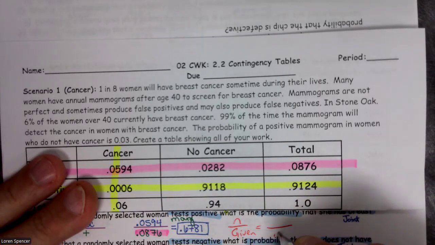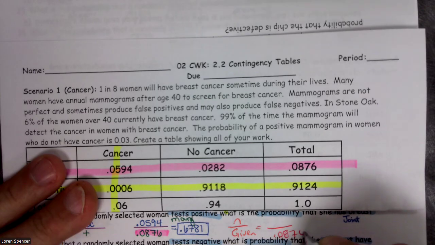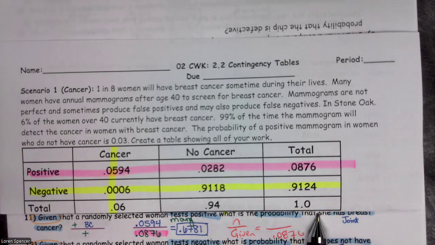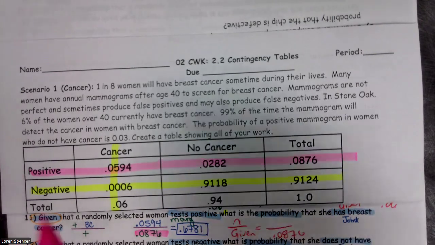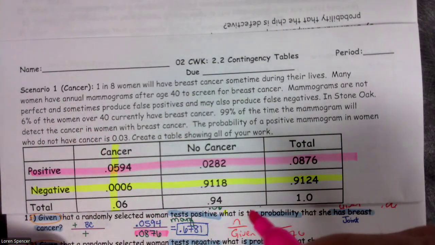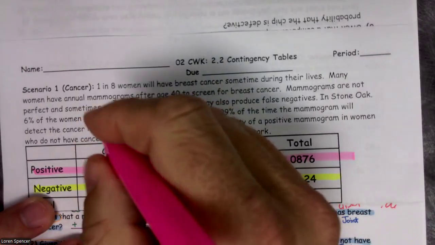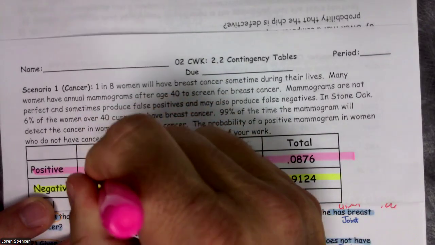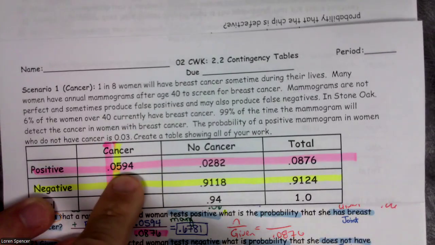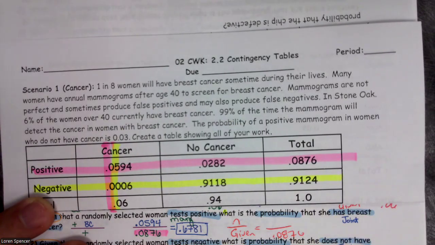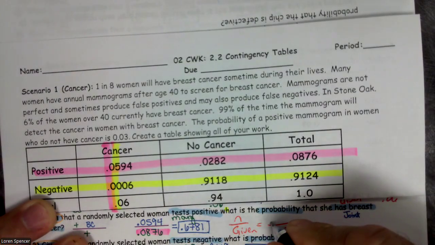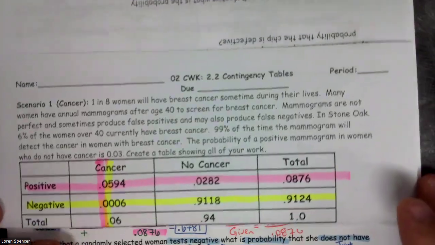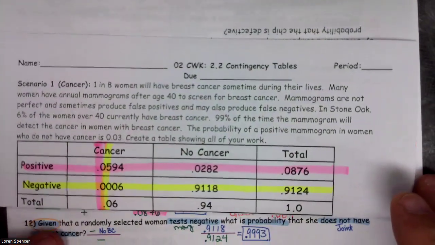So we're given 0.0876 in the denominator. What is the probability she has breast cancer? Well, we're going to have to go to the has cancer. Where do the pink streets intersect? They intersected at 0.0594 because remember, intersection over given, so 0.0594.